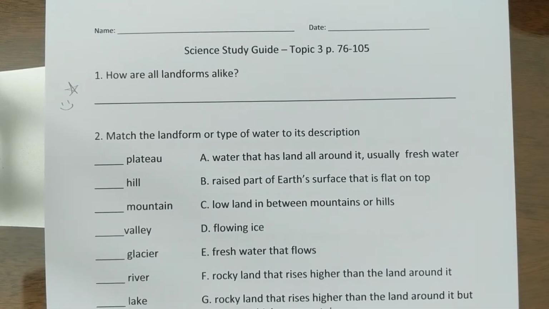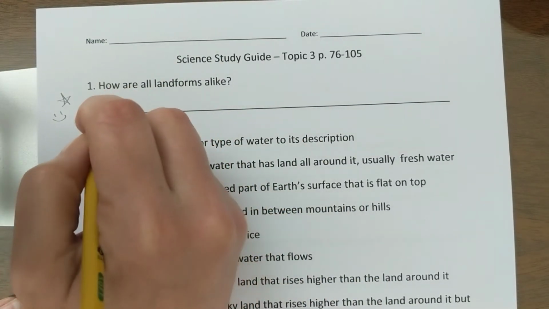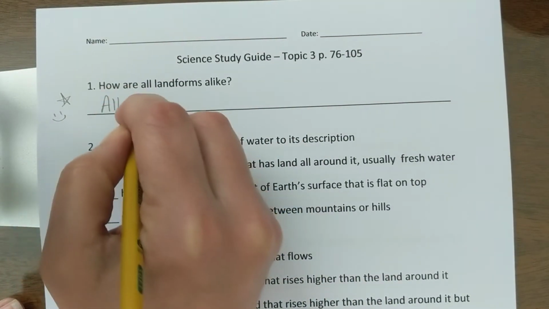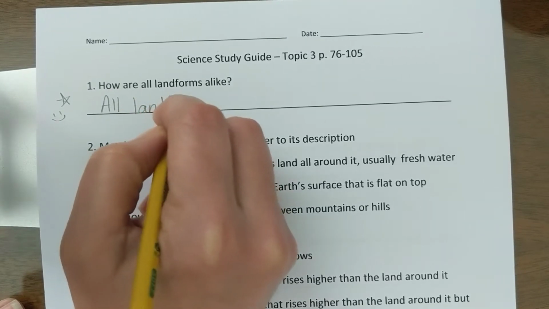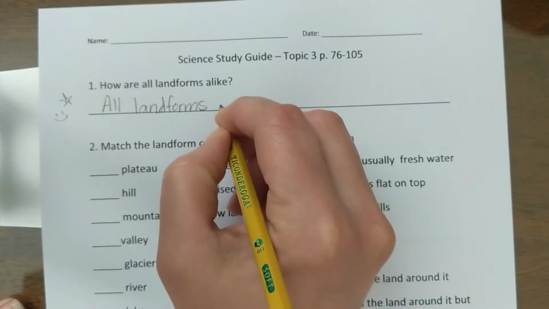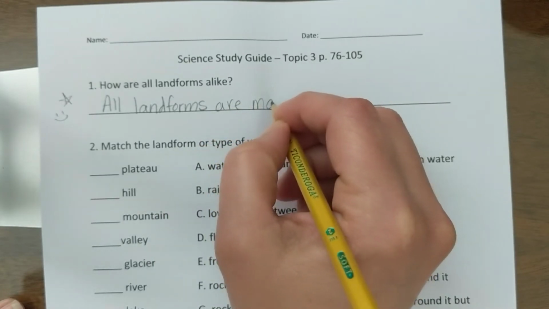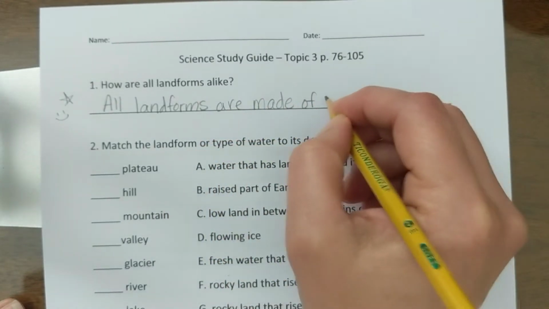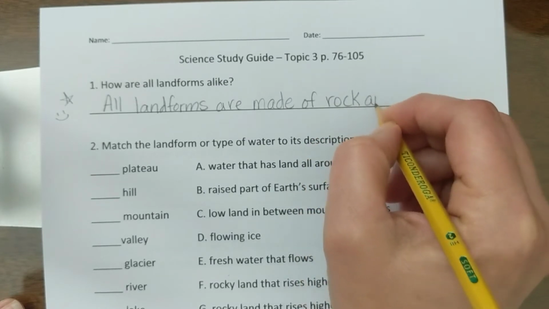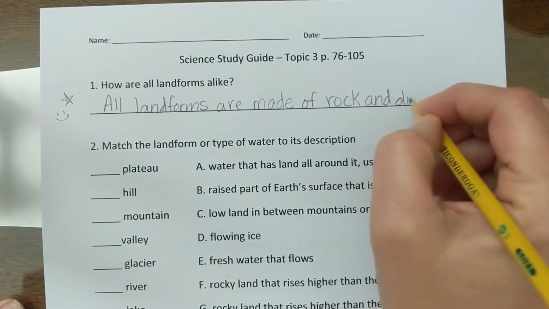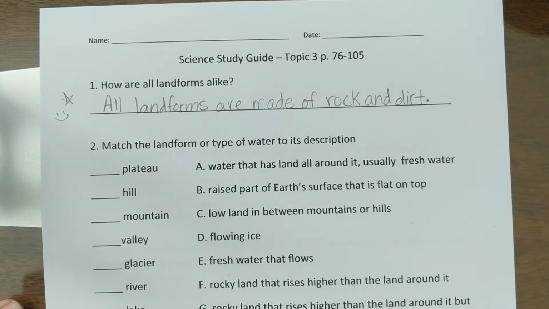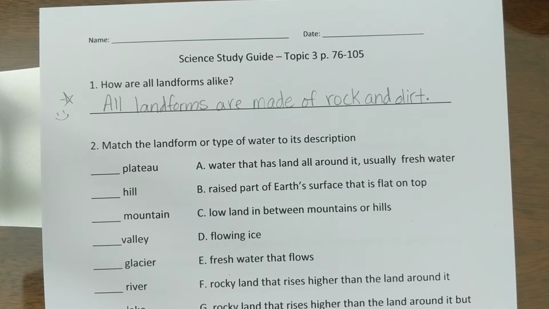Number 1, how are all landforms alike? Okay, what makes it a landform? All landforms are made of rock and dirt. That's what you should have put here. All landforms are made of rock and dirt. Mountains, hills, plateaus, islands, peninsulas, they are all rock and dirt.